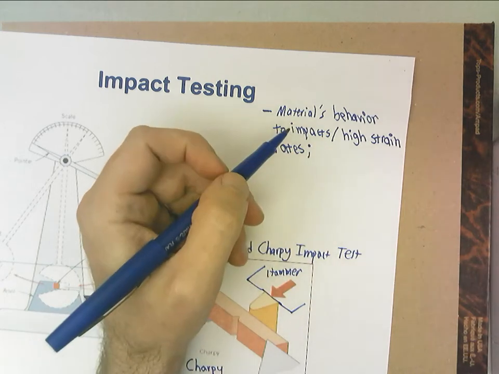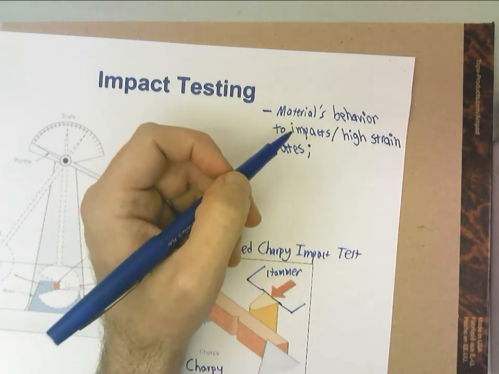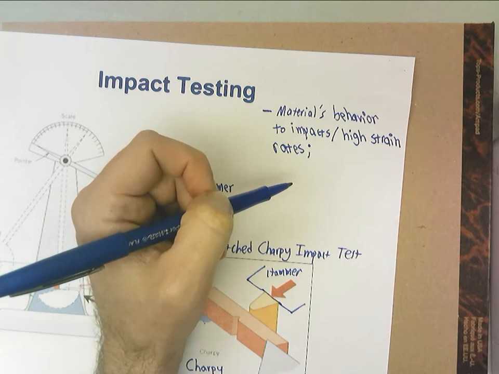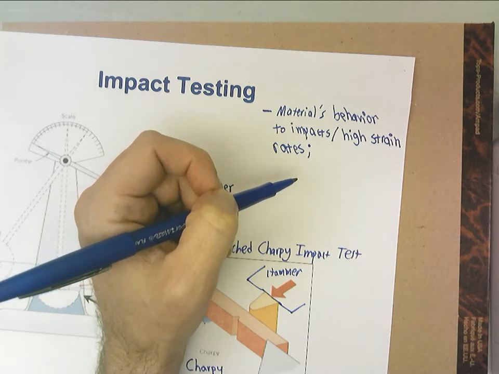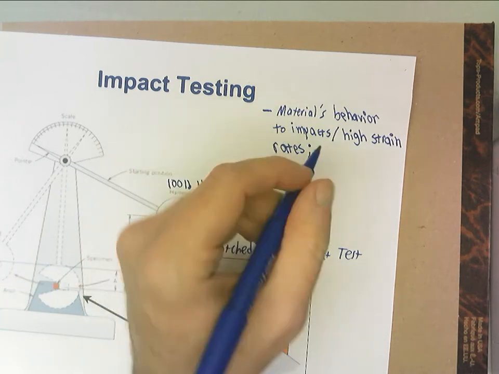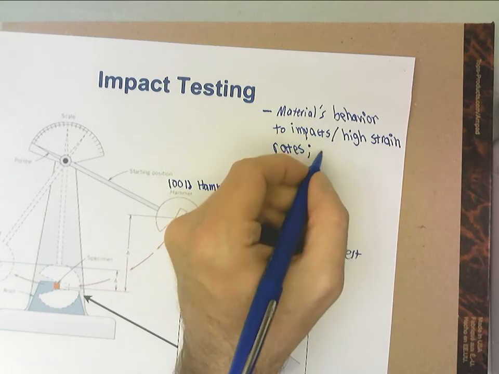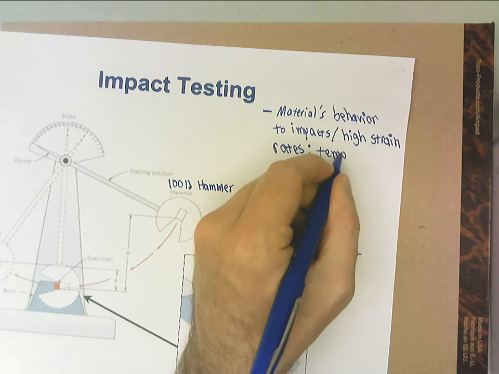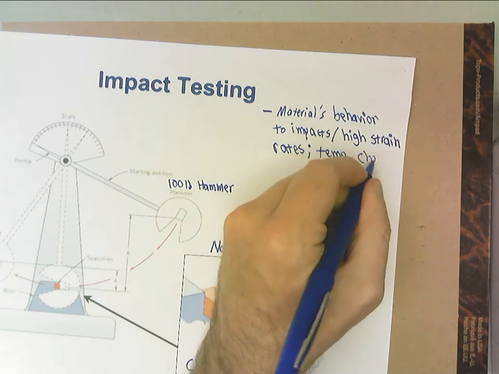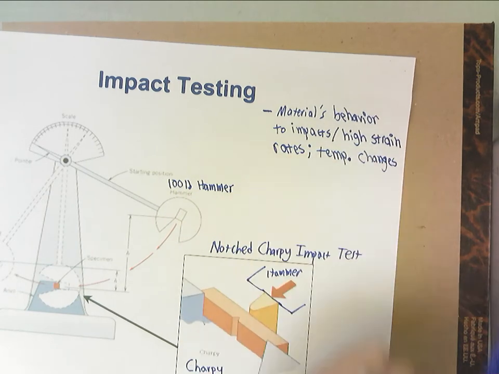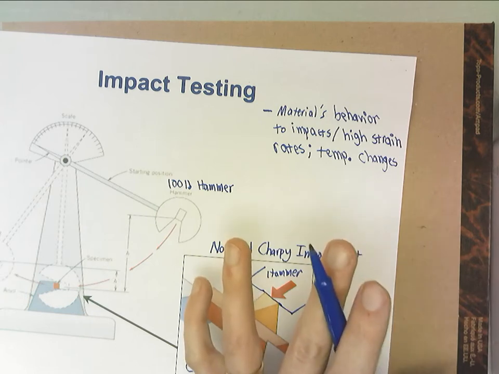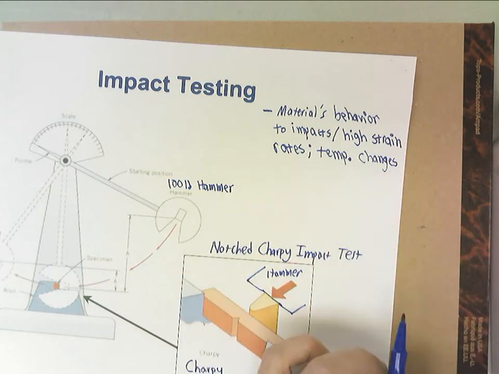So really the same thing. An impact loading produces a high strain rate, so it's going to try to deform the material very quickly. Also testing the material behavior to temperature changes, specifically concerned with failure of the material here.